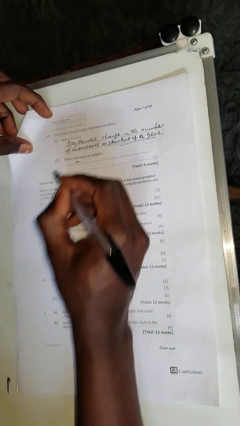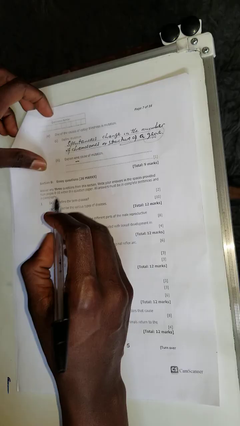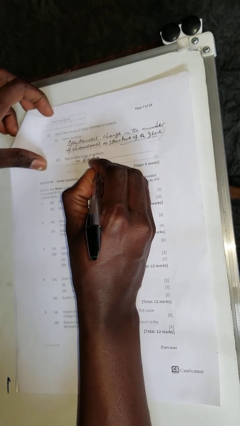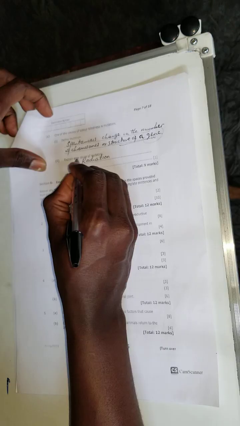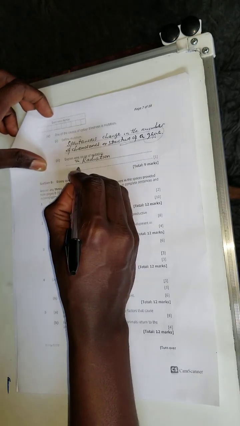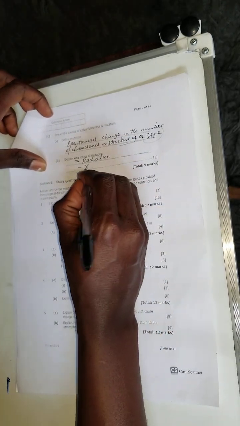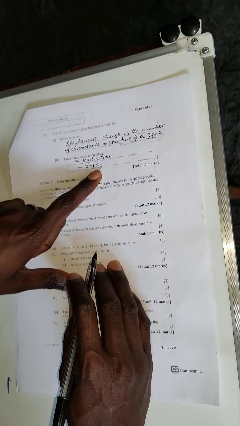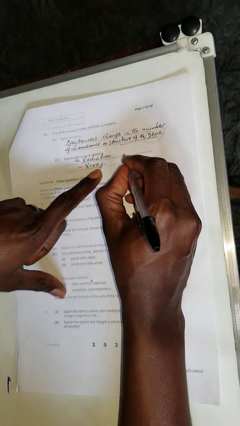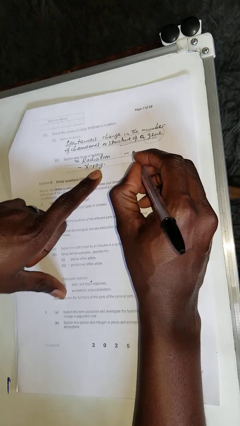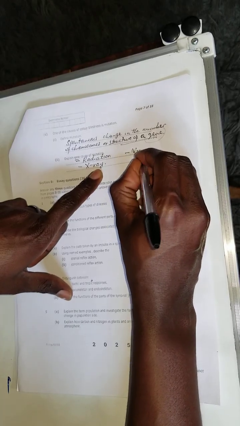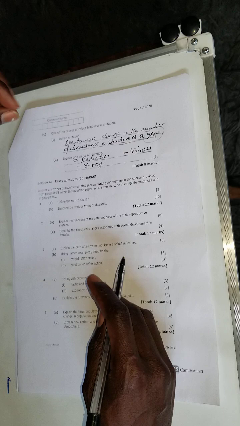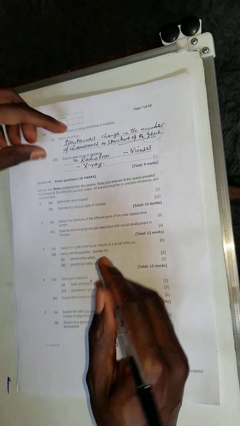There are so many causes of mutation that you can talk about. One, we can talk about exposure to radiation. The question was asking you just one: exposure to too much radiation, exposure to too much X-ray. Sometimes you can talk about viruses, which are also able to cause mutation.